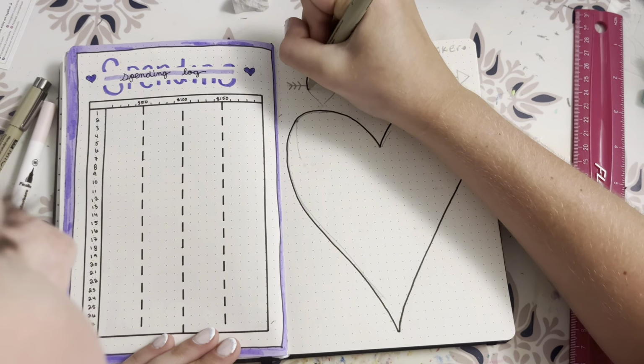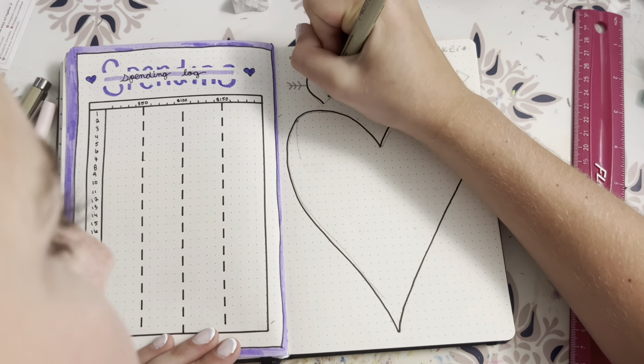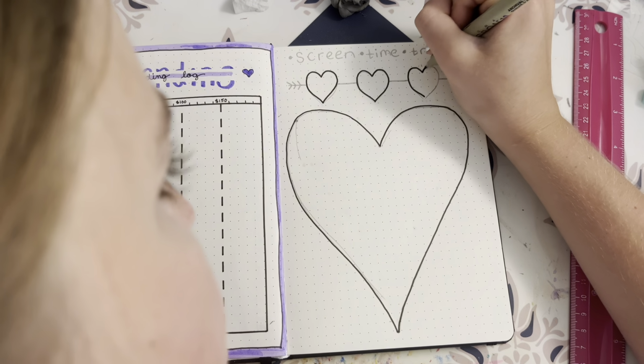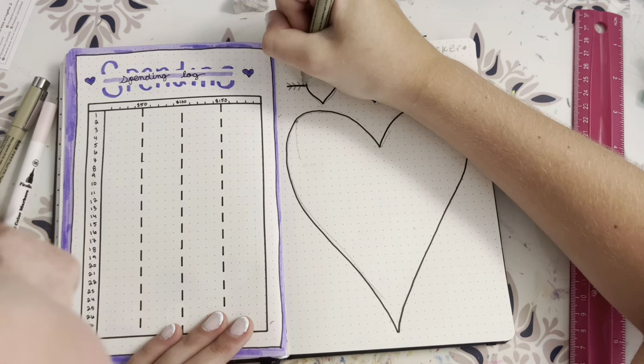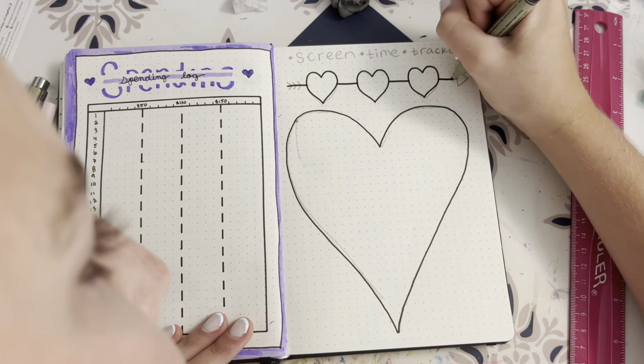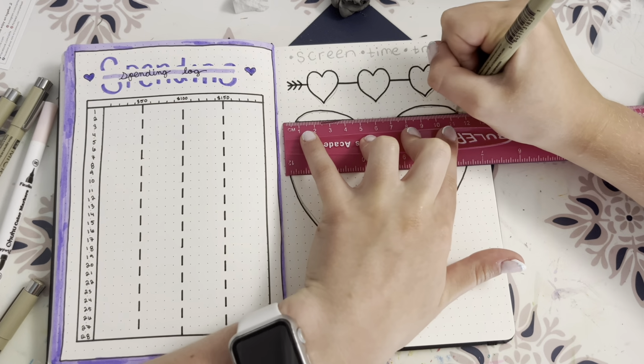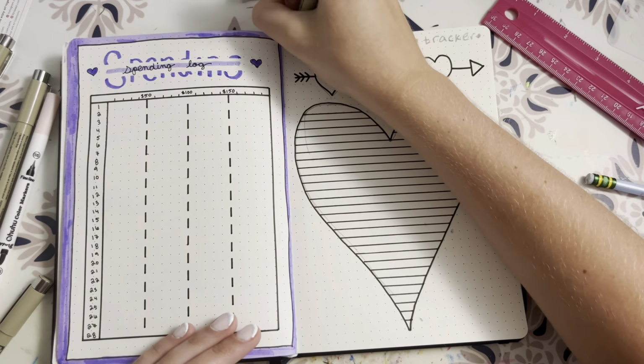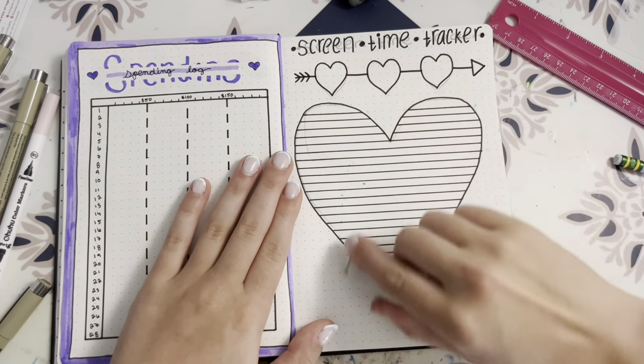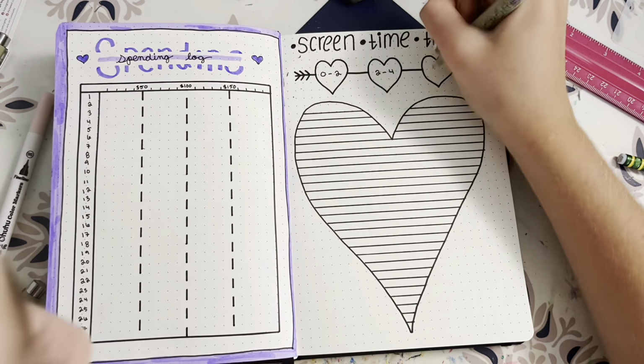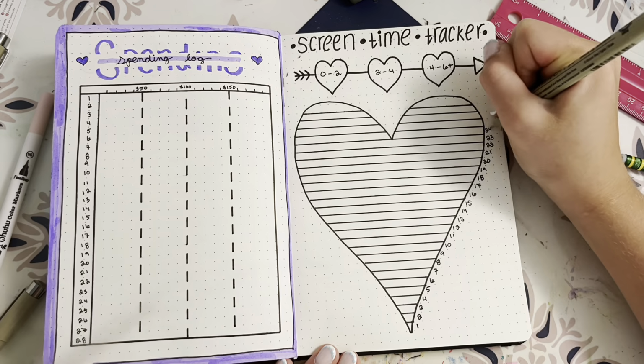Now it's the screen time tracker, and I just did a big heart. And I actually thought it was really clever to put the arrow through the three hearts at the top. I really like how that turned out. And then I just drew all the lines for the days to track, and finished up by writing some numbers.